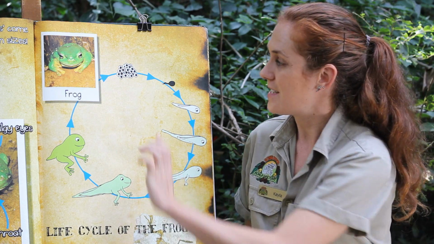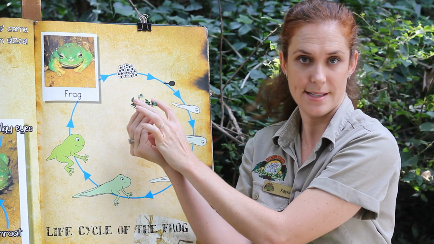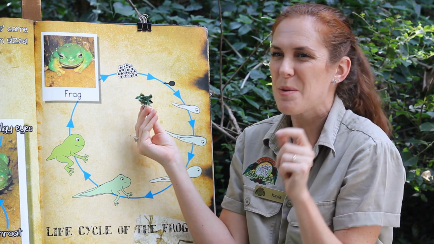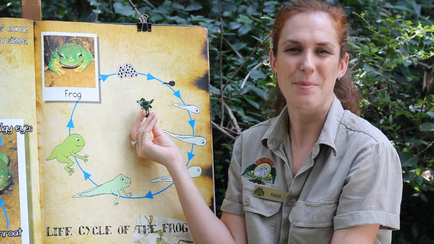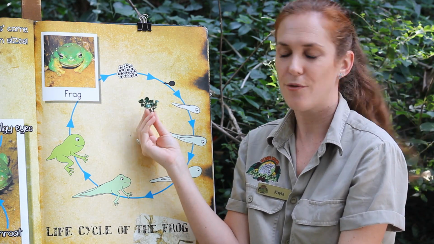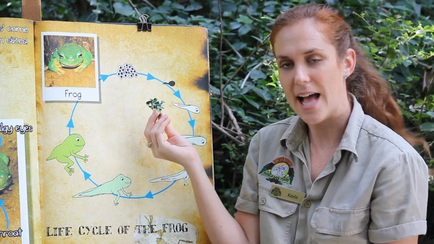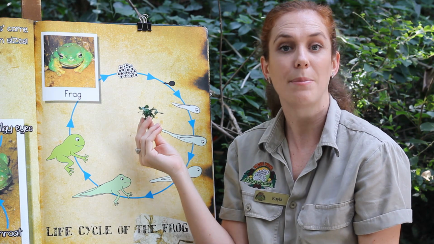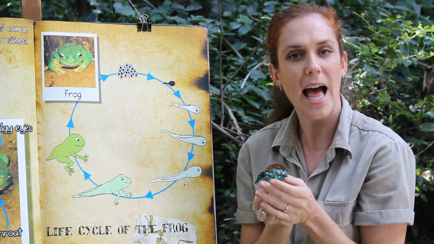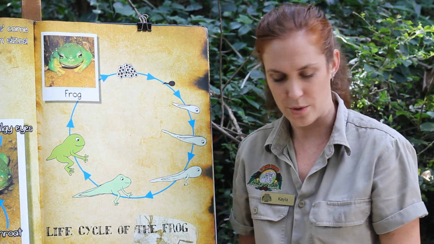So, tadpoles actually start out their lives eating plants. So little algae or slimy plants that might grow in the pond or wherever the little tadpole's living, in a creek, that's the first food that the tadpole eats. So they start out their lives as a herbivore or a plant eater. And it's also pretty handy because they can hide in the plants. So it gives them protection and food.